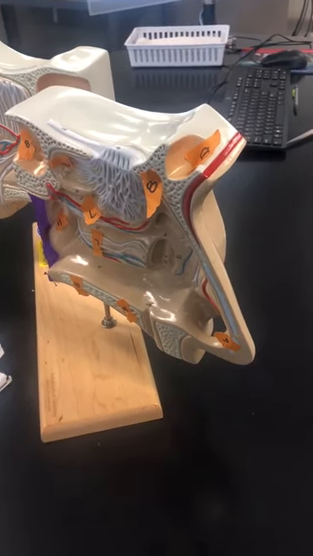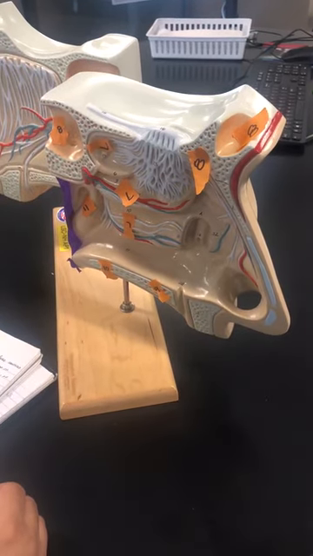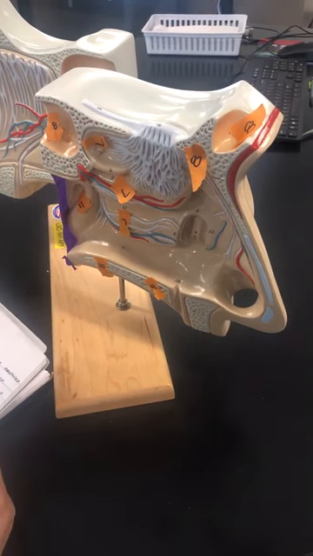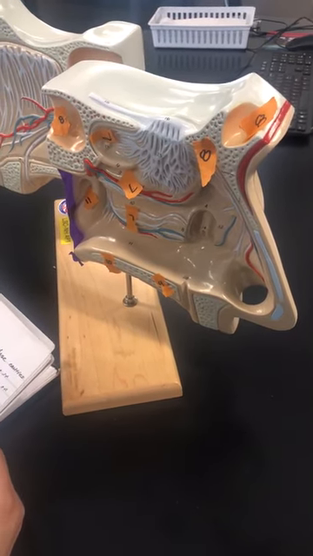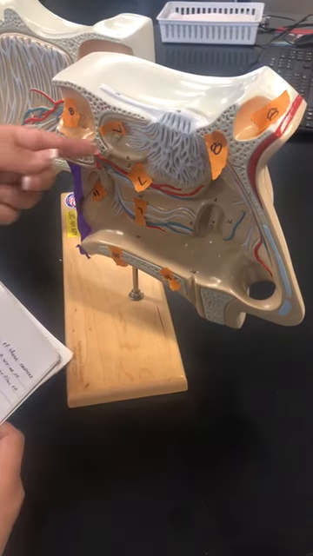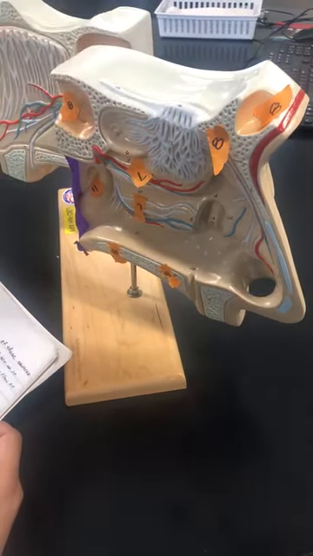Nasal concha, separated into 3, superior, middle, and inferior. It increases the surface area of the cavities, providing a rapid warming and humidification of air as it passes to the lungs. They also disrupt the fast laminar flows of the air, making it slow and turbulent. This is the superior. This is the middle and inferior.